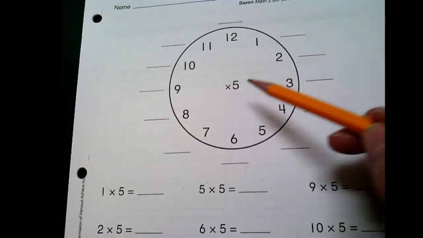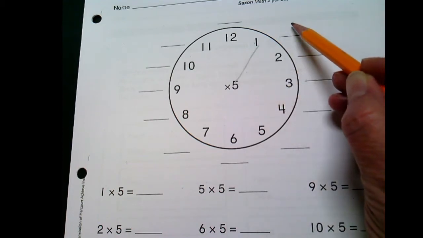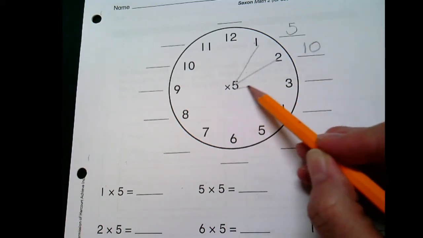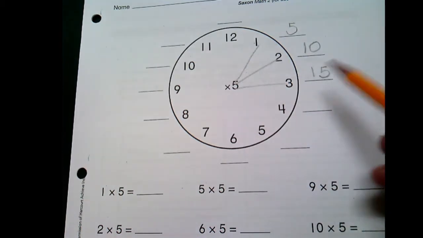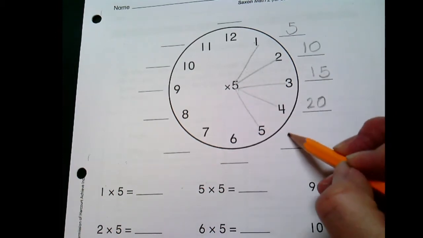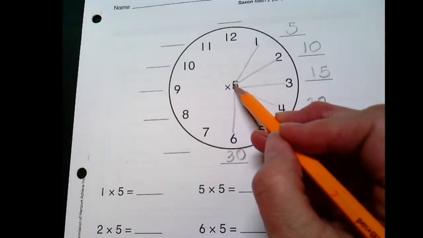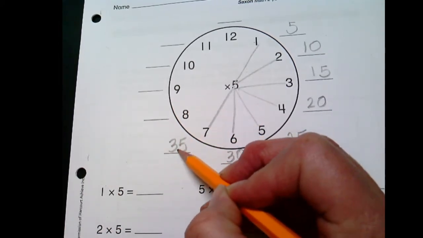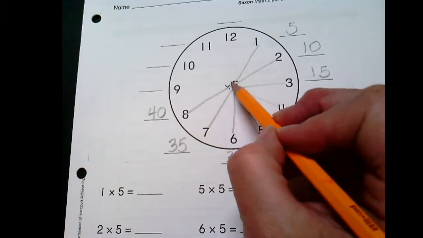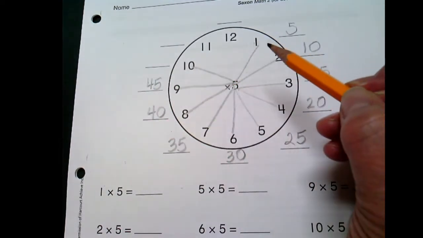So here's what we're going to do. We're going to draw a line from the 5 to the number we're multiplying by, and then write the answer as we go around. 5 times 1 is 5. 5 times 2 is 10. 5 times 3, 15. 5 times 4, 20. 5 times 5, 25. 5 times 6, 30. 5 times 7, 35. 5 times 8, 40. 5 times 9, 45. 5 times 10, 50.